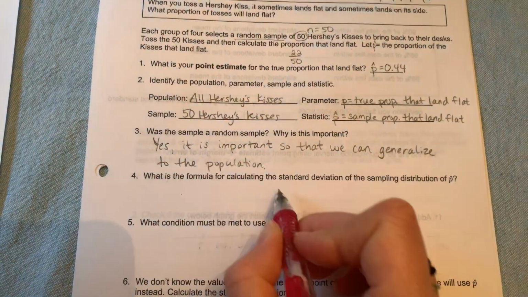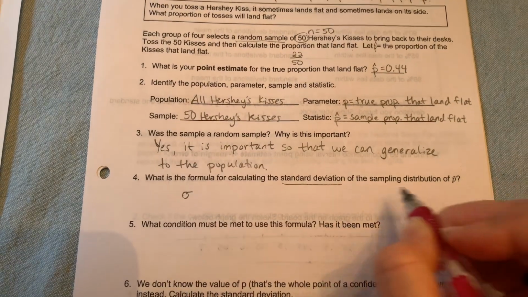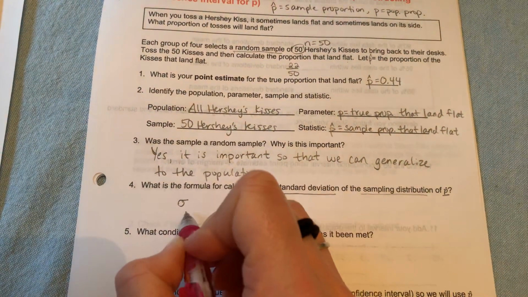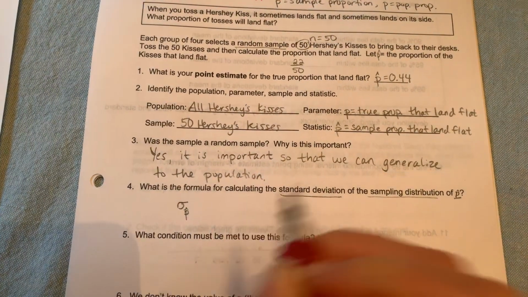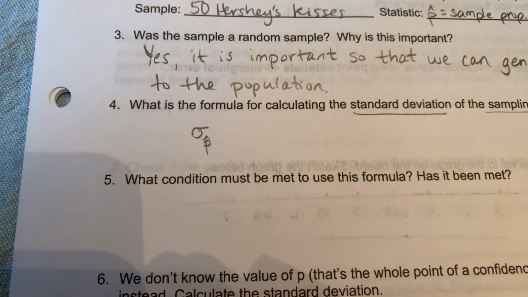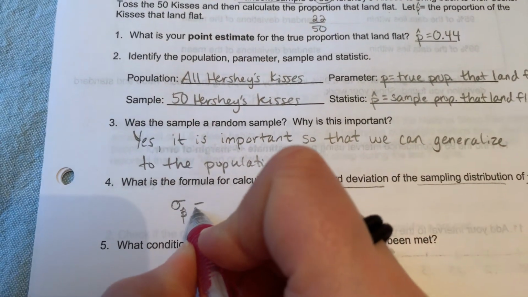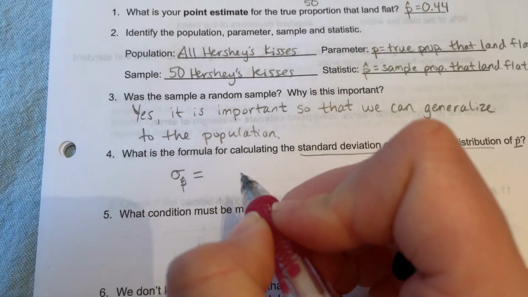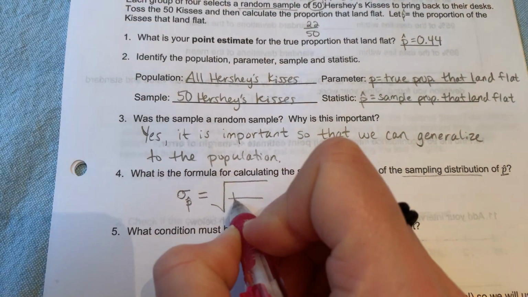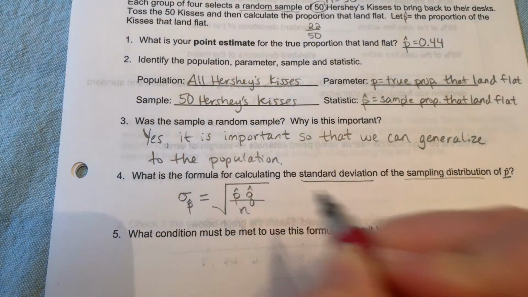It is standard deviation, right? So that is sigma. And it's a sampling distribution. That makes it sigma, not S, of p hat. So it is sigma sub p hat. This is like our sigma sub x bar that we dealt with in 6.5. Okay, so sigma sub p hat is equal to the square root of this fraction, and it is going to be p hat times q hat divided by n.